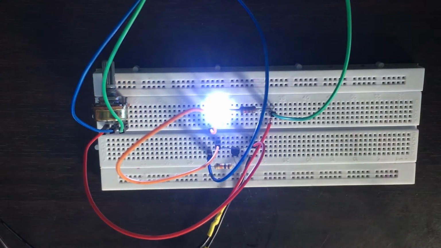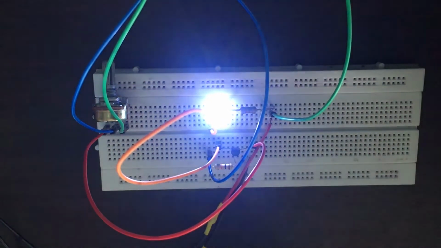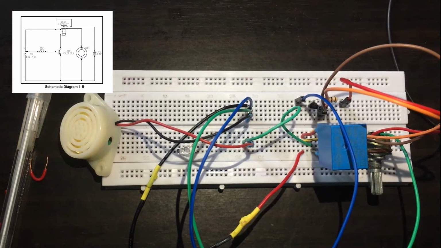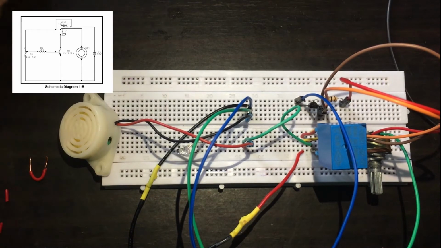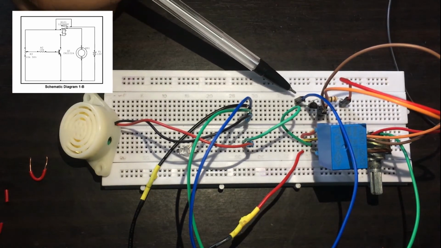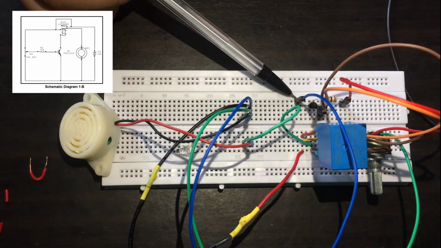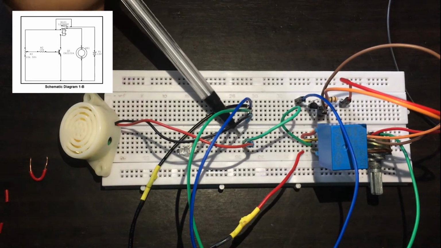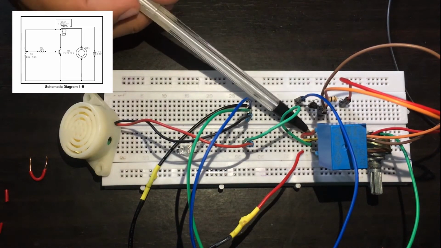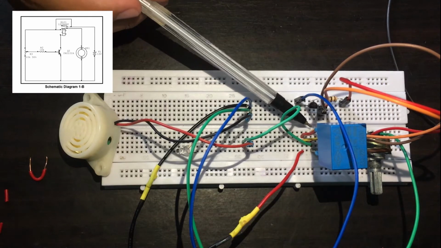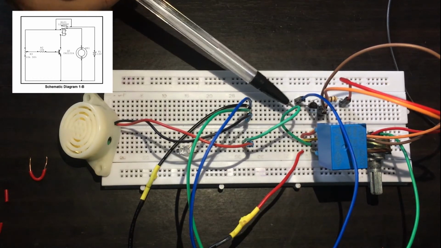So let's go to our second schematic diagram. In schematic diagram 1B, there are only two things added: the relay and the buzzer. The negative of the buzzer is connected to the potentiometer and the emitter of the transistor, while the positive of the buzzer is connected to the common and normally closed of the relay.